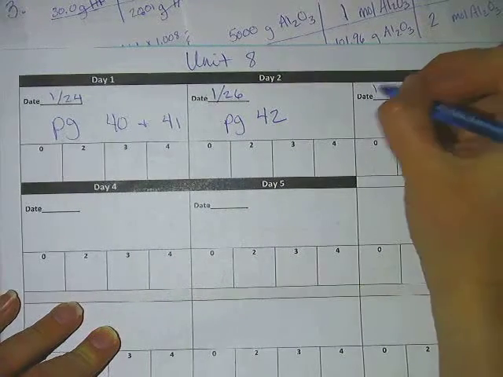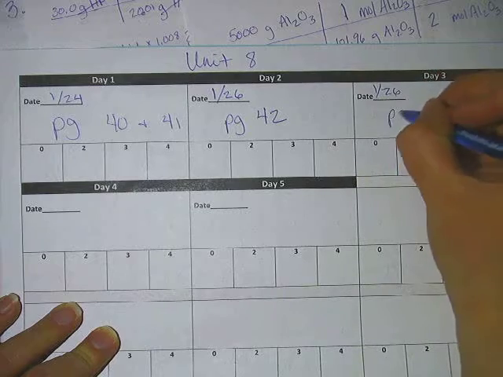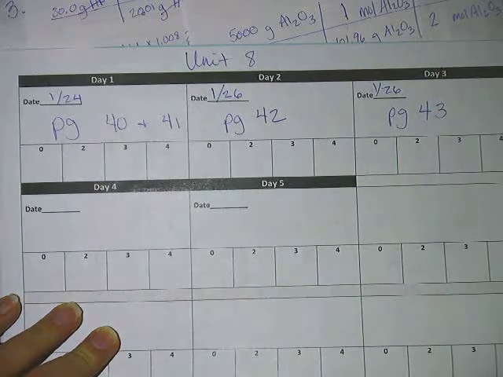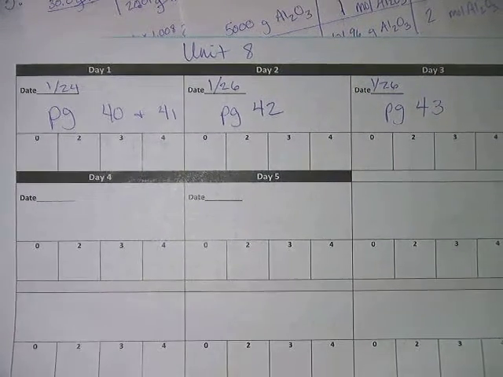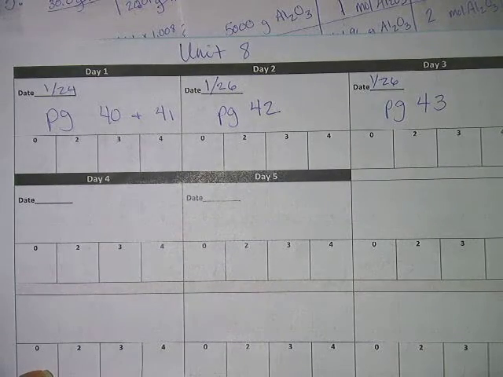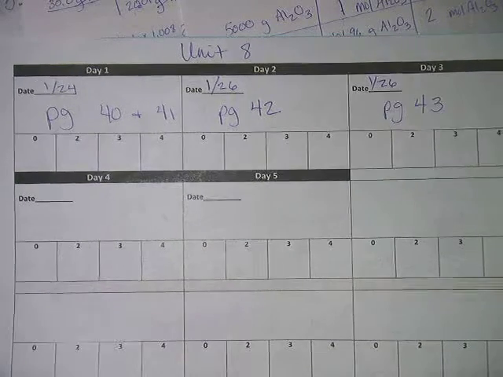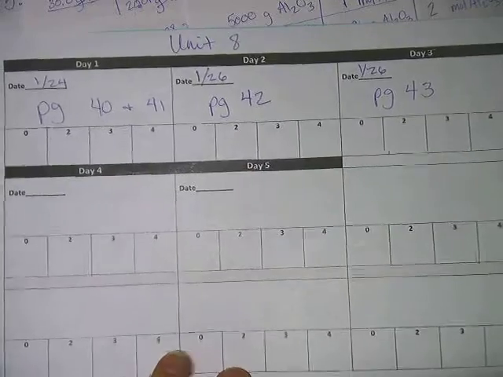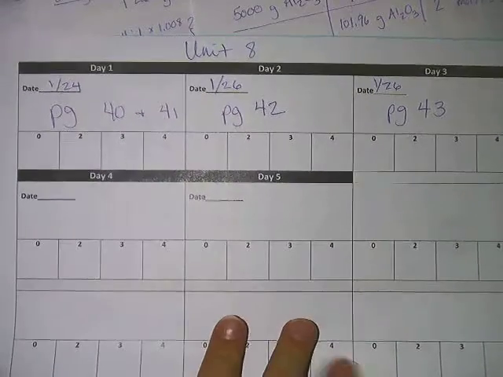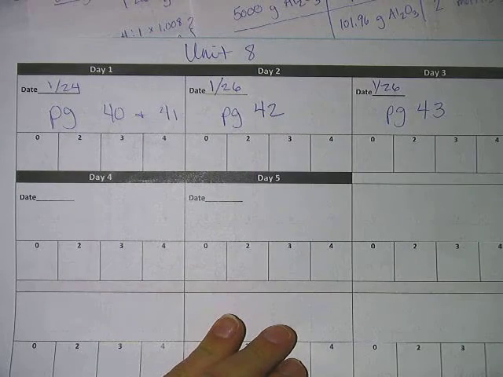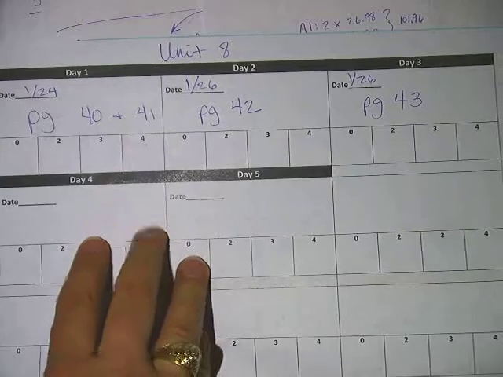And you're going to get a stamp today for page 43 as well. You're going to get a stamp for 42 and 43. Okay, so when you finish 42, let us know and we'll stamp you. And then start working on 43.